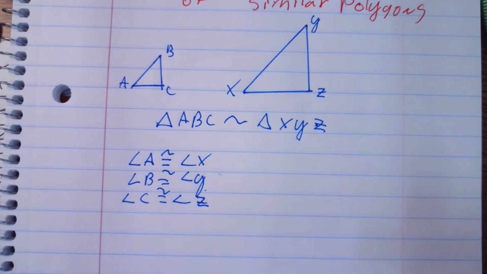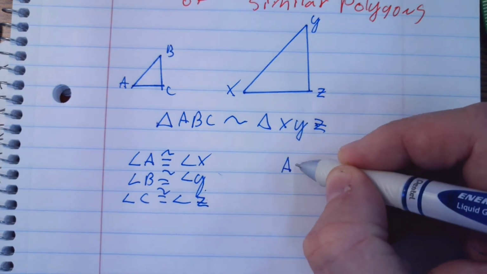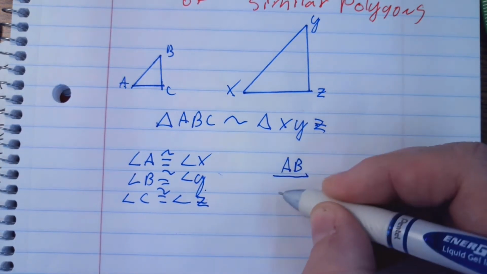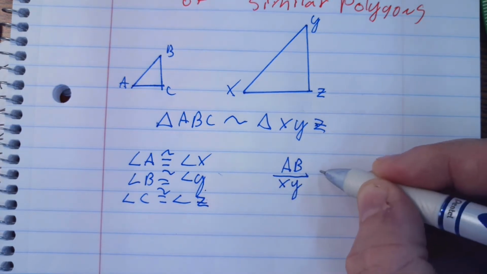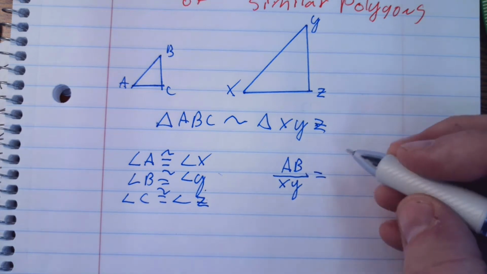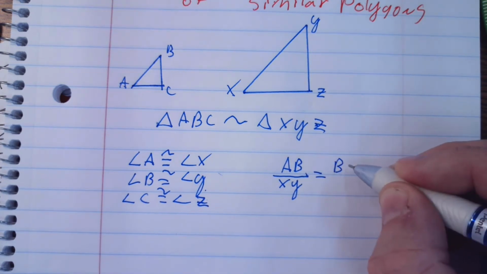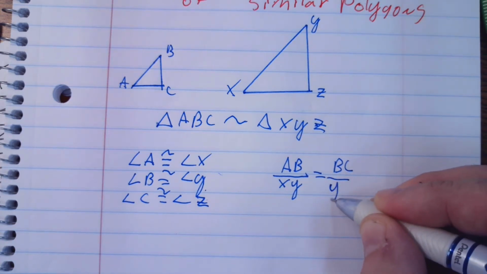So the next part is what's going to be different. Side AB over side XY is going to equal, see that's a ratio, side BC over side what? YZ.